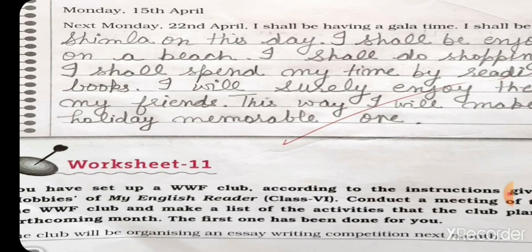Now, students, worksheet number 11. You have set up a WWF club. According to the instructions, students, given in the unit Hobbies of your English Reader, conduct a meeting of the members of the WWF club and make a list of the activities that the club plans to do in the forthcoming month. Forthcoming month, students, for future. Okay, the first one has been done for you.